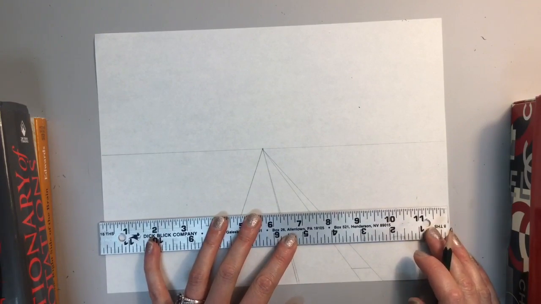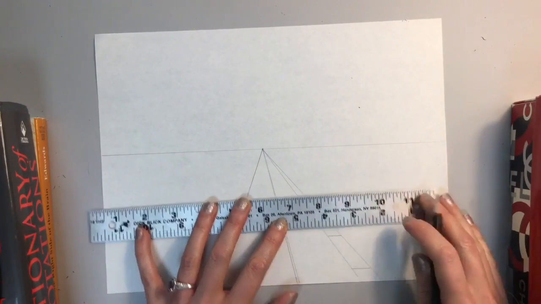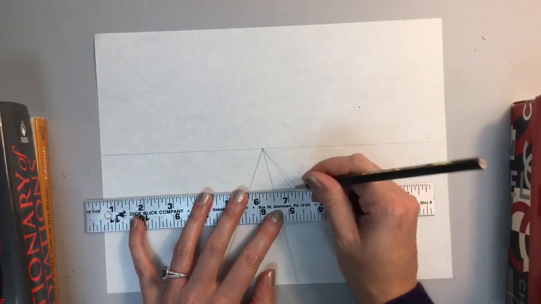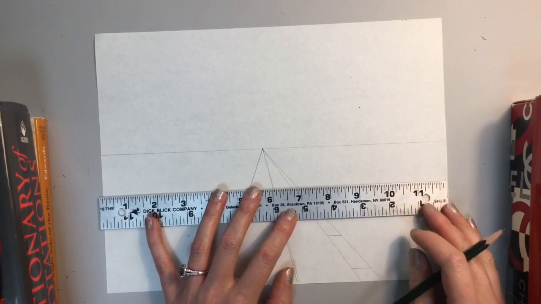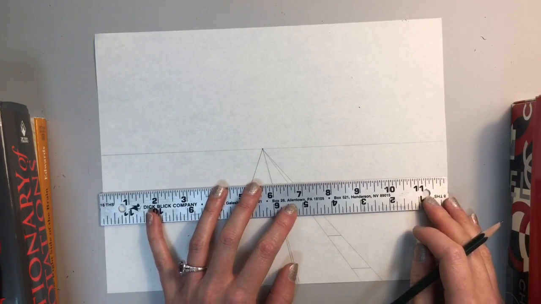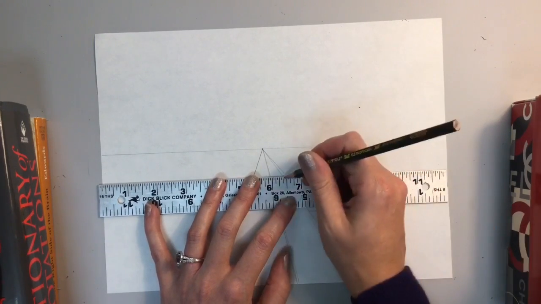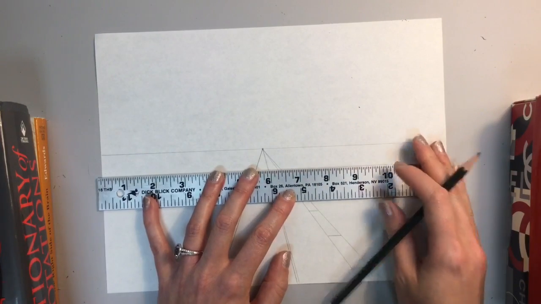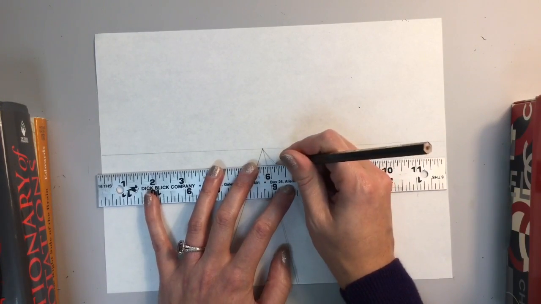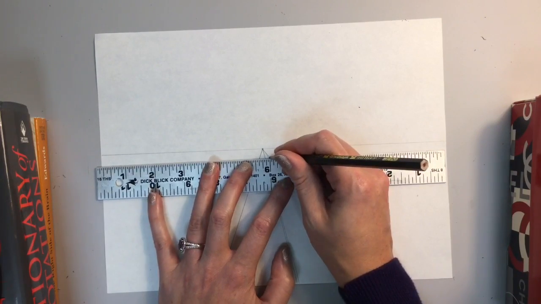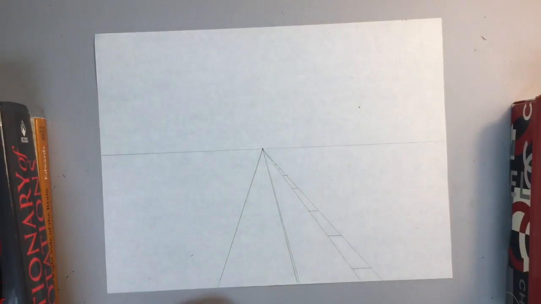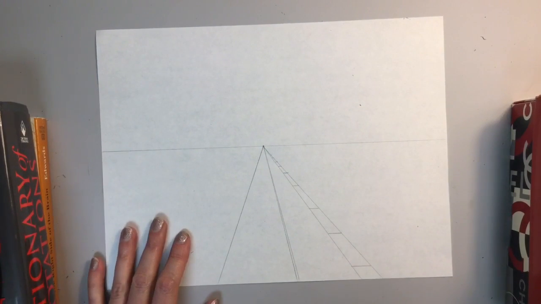And then I'll do a little bit less than a ruler width, and then a little bit less than that, and then make sure I'm staying horizontal. Line that up. A lot less than my ruler width. A lot less, and pretty soon it gets so far back in the distance you can barely see them. Now, if I left it like that, it would be okay.